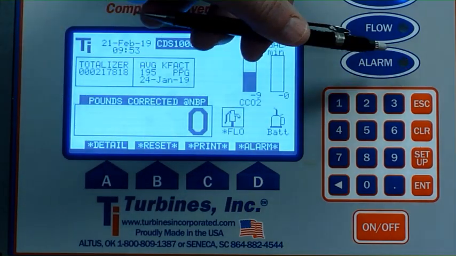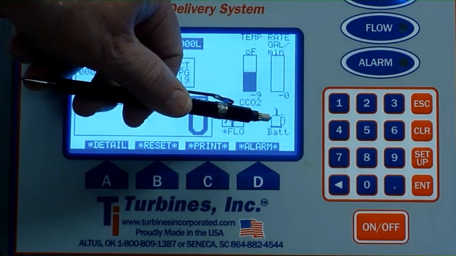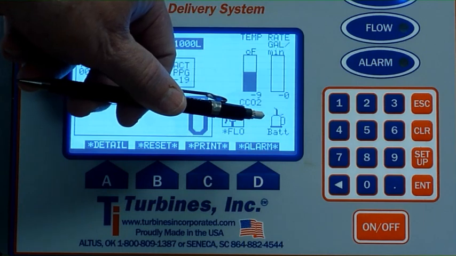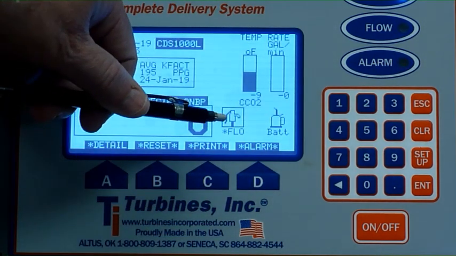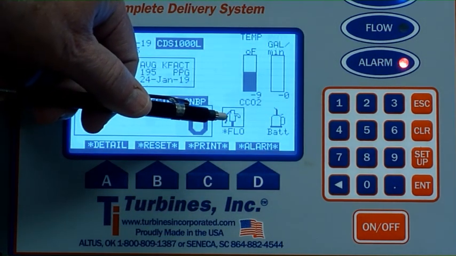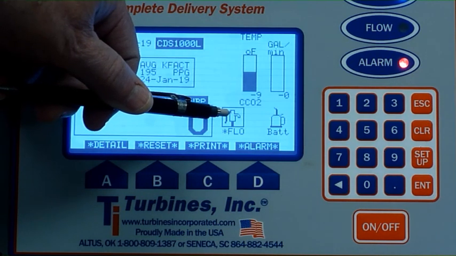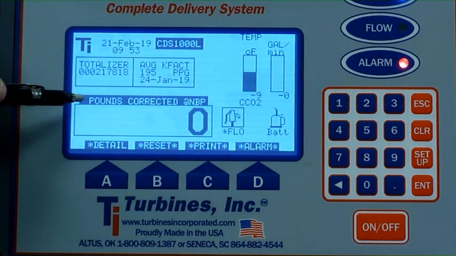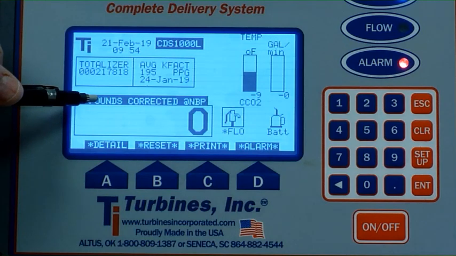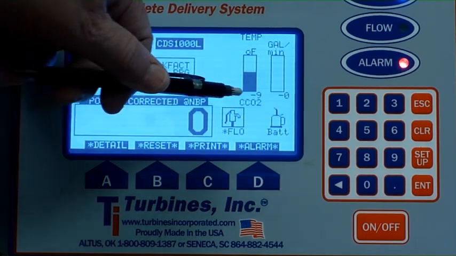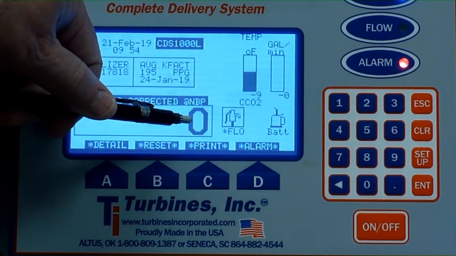This is an alarm. You can see the red alarm light. It tells me I've got to check my internal battery. This is the indicator that we can flow. We're in temperature range, so all we have to do is flow rate. Right now we're set for pounds, corrected to NBP of CO2. We've got 0 count right now.